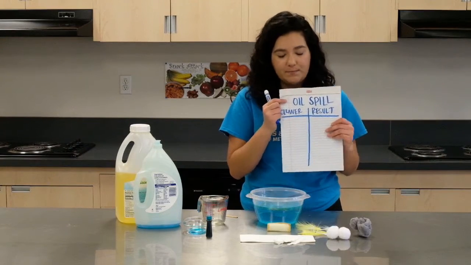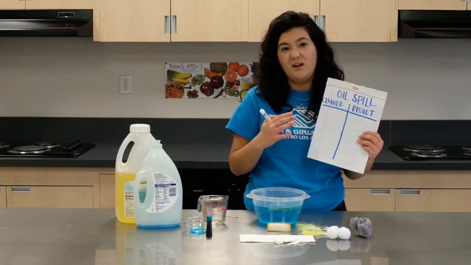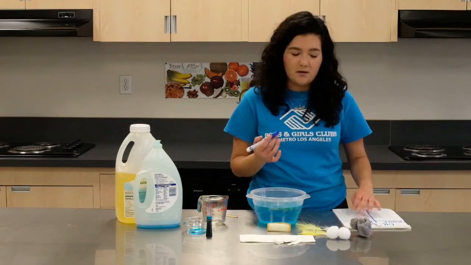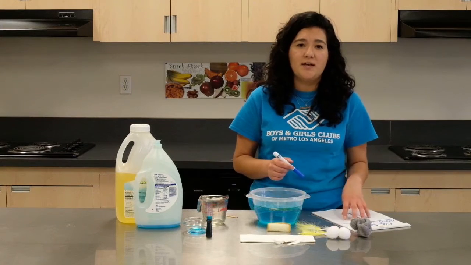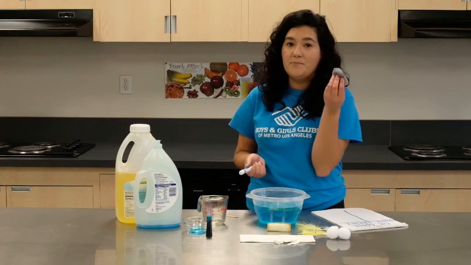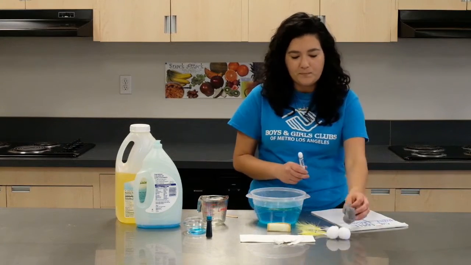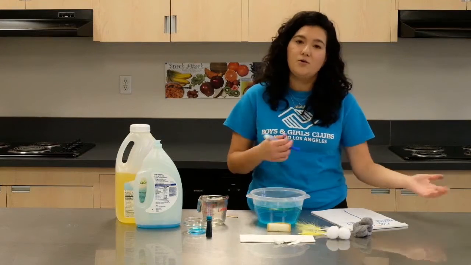I wrote oil spill, and then I also wrote down cleaner and the result. You can write down something along those lines, maybe item and result. But essentially what you want to do with this chart is make sure that you're keeping track of the results of your experiment. So one by one, you're going to pick up your object, write down what your object is, and then you're going to do the experiment like we'll do together, and then you write down the results.